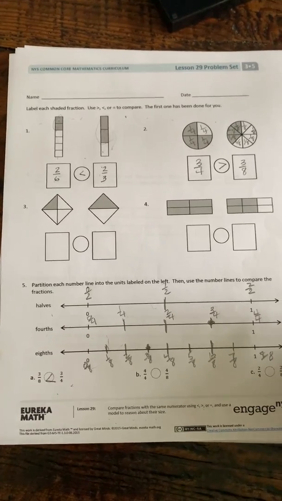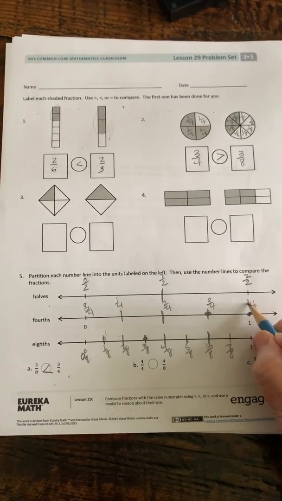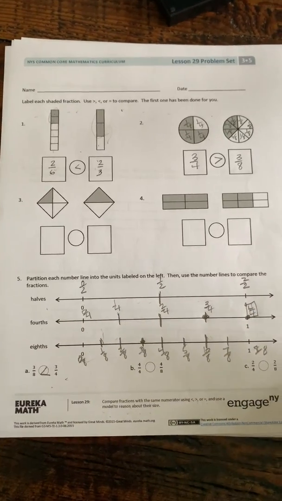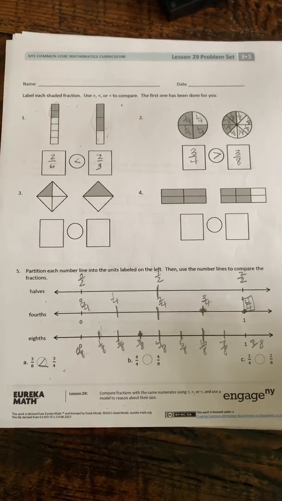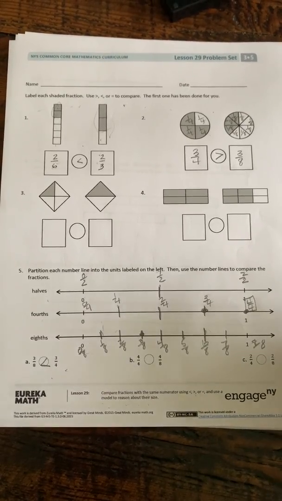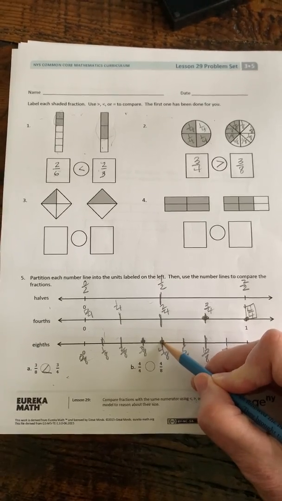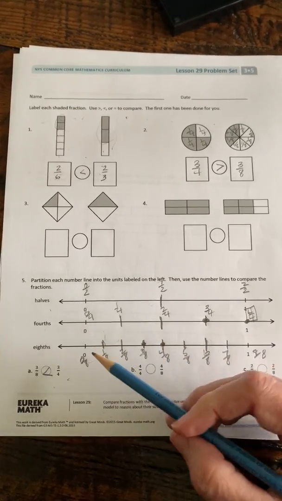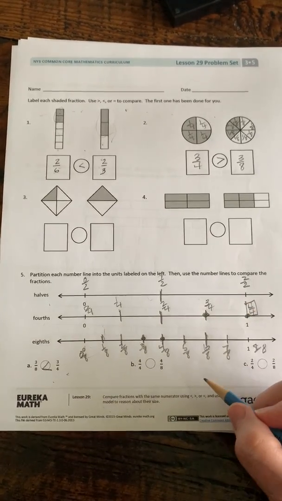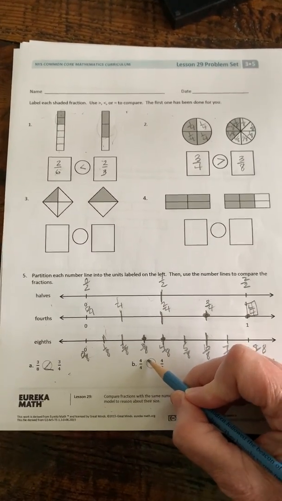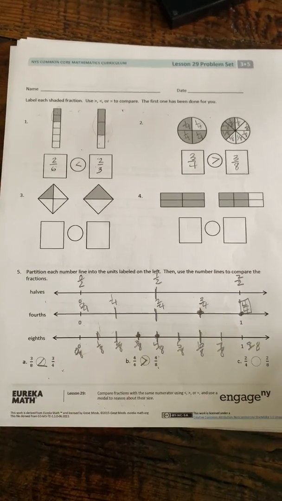Okay. The next one is 4/4. Well, where is 4/4? 4/4 is over here at 1. 4/4 is a special fraction. It's a whole number fraction. So we find it at the same place 1 is on the number line. And then we have 4/8. I got to come down to my eighths number line, and 4/8 is right here in the middle. Well, now I can tell 4/8 is this close to 0. 4/4 is all the way over here. So 4/4 is greater than 4/8 because it's further away from 0.